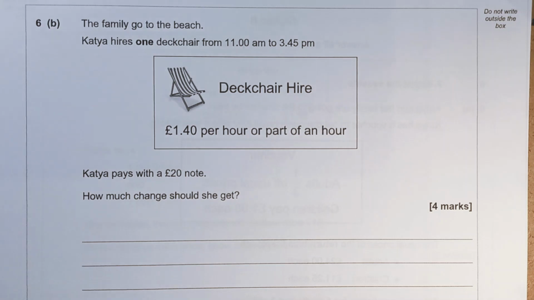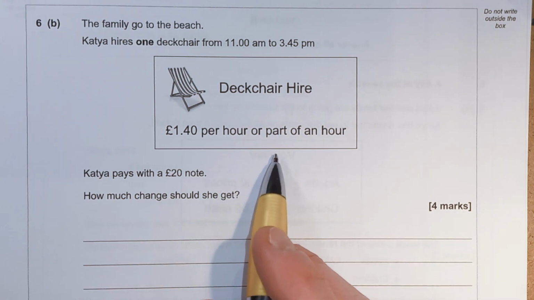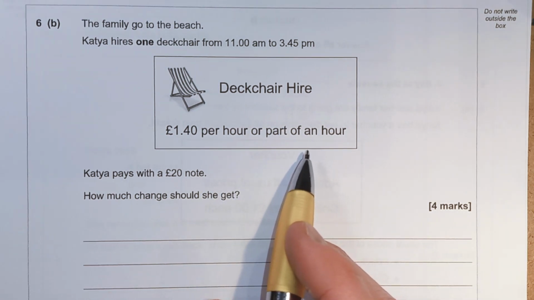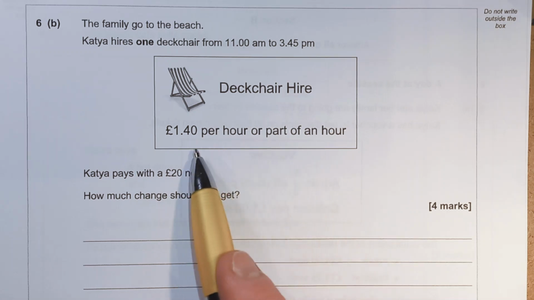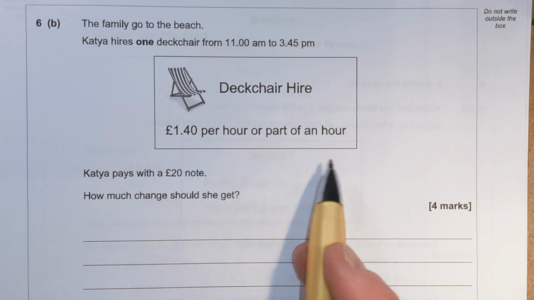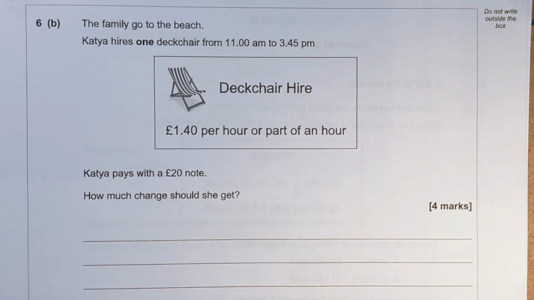(6b). The family go to the beach. Katja hires 1 deck chair from 11 a.m. to 3:45 p.m. And deck chair hire is £1.40 per hour or part of an hour. Okay. So it's almost suggesting even if you go like 5 minutes into an hour, you still have to pay £1.40. Okay, so it's almost rounding up to the next hour.